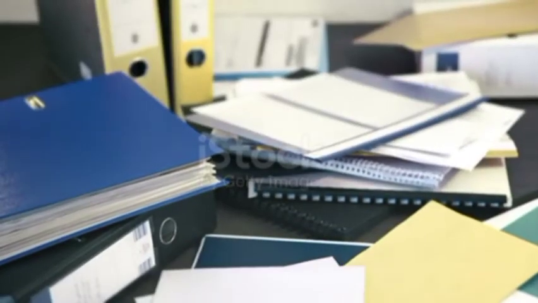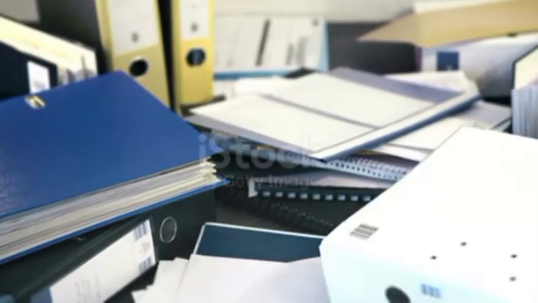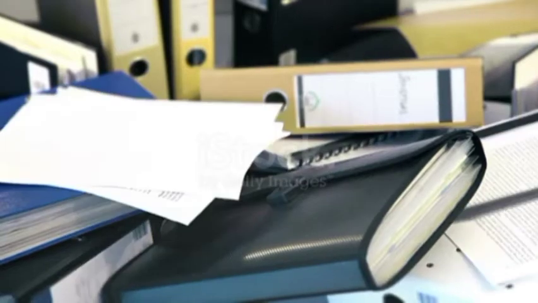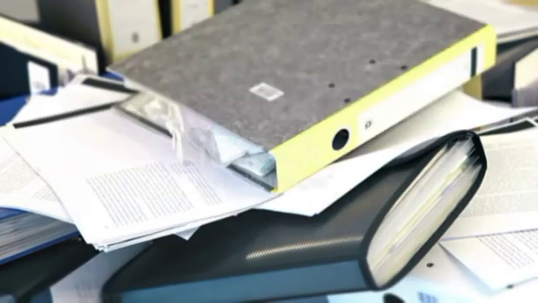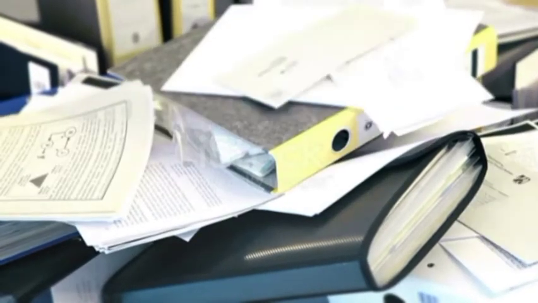Do you know that several documents are generated in the office based on the activity of the organization? In this lesson, you will learn about office documents.